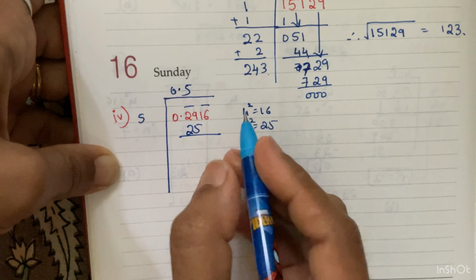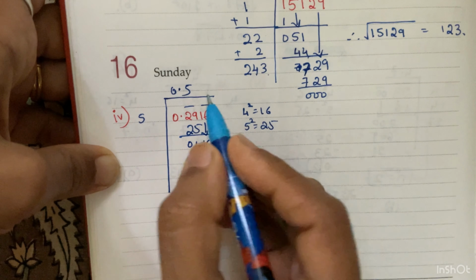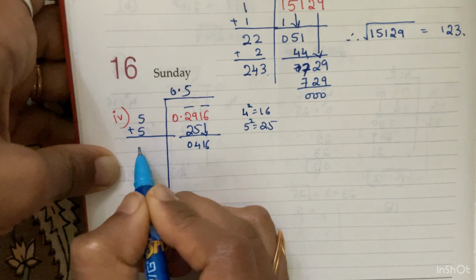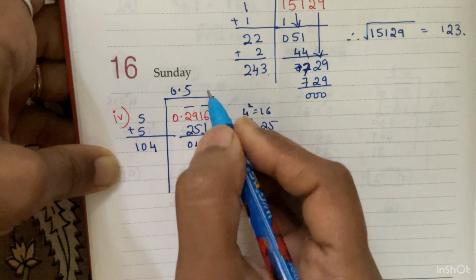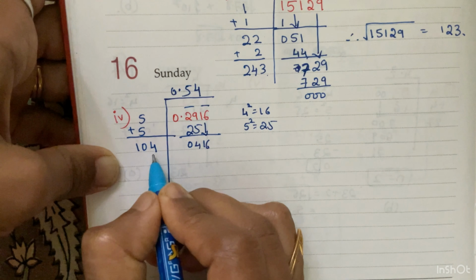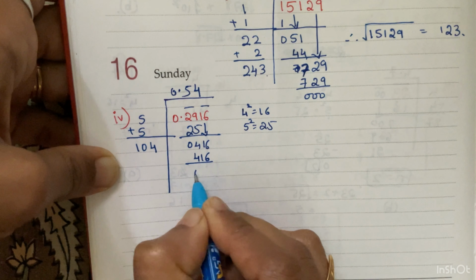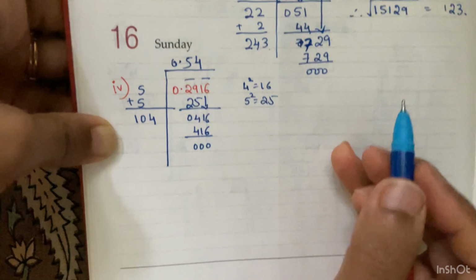And here 9 minus 5, I'll get 4, and here it is 0. Now let me take 16 down, and whatever the number we have written, that number we need to add here. So 5 plus 5, I'll get 10. Now here I'll choose 4. The same number we need to write here also. Now 104 4s, I'll get 416. Now the remainder is left with 0.